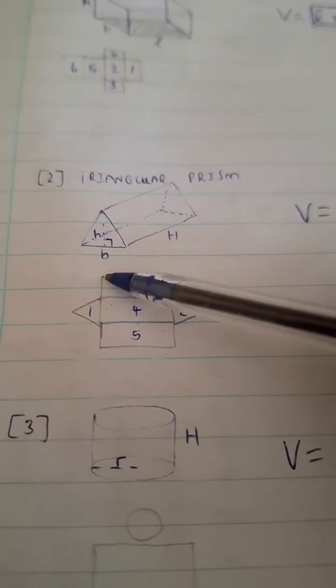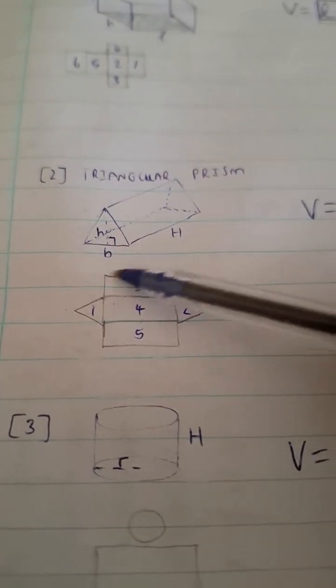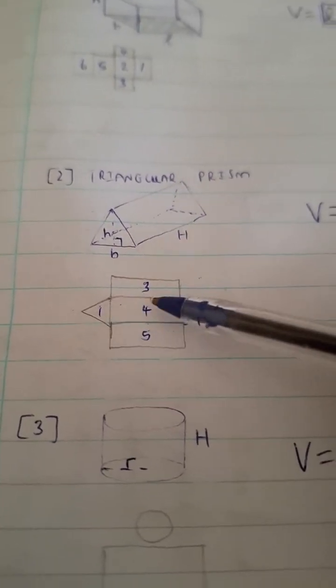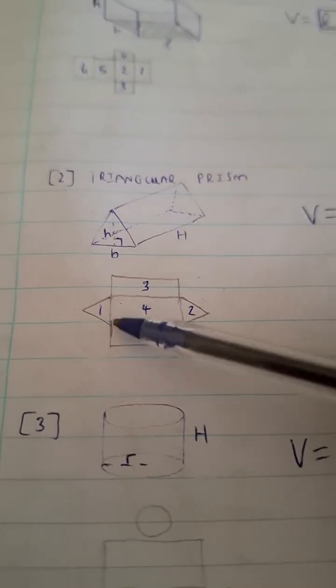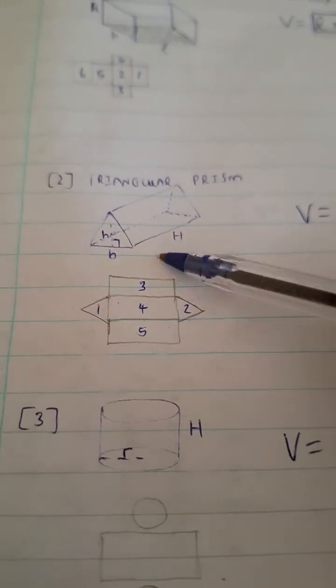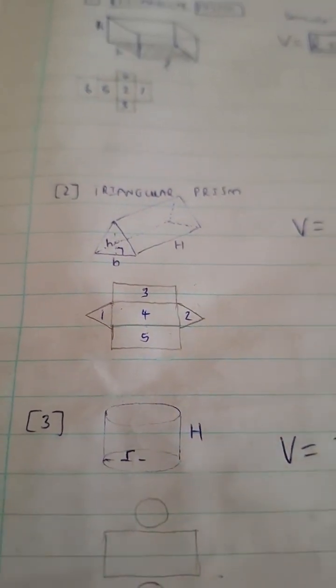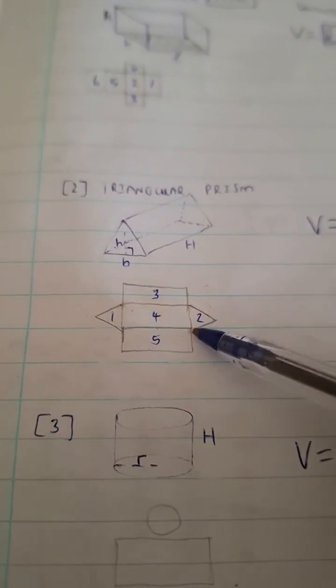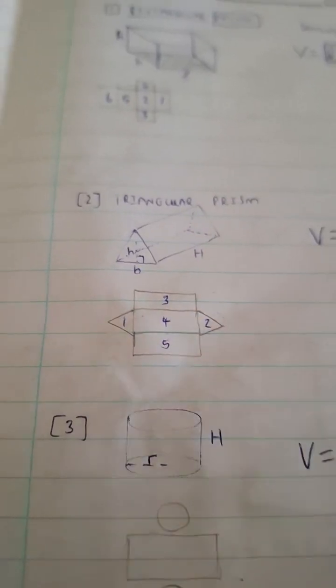So obviously, we'll check each dimension, calculate the area of this rectangle, check the dimension, calculate the area of that rectangle, check the dimension, calculate the area of that rectangle, add those 3 together to the sum of the area of the 2 triangles.